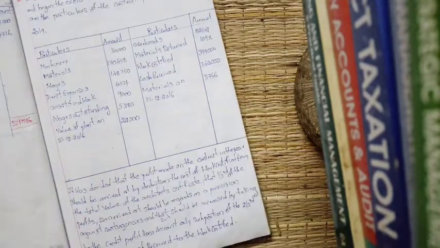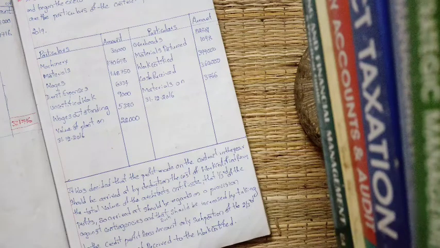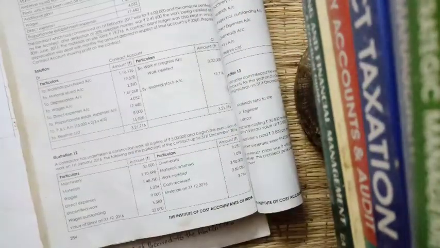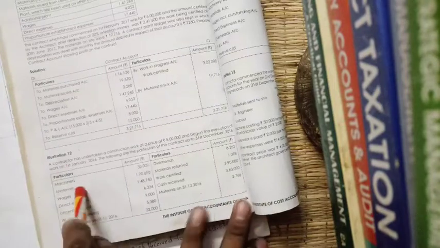I will show you in the institute material also, for your sake. If you don't see it from illustration number 11, I will upload it in the course. So now here it is.